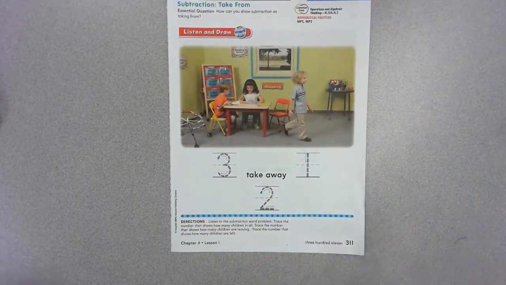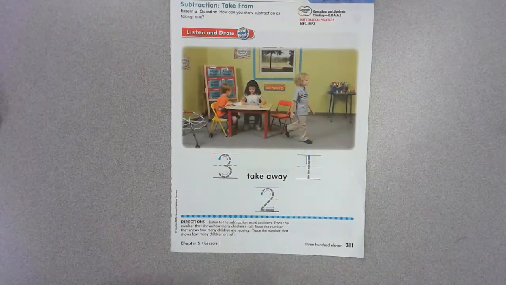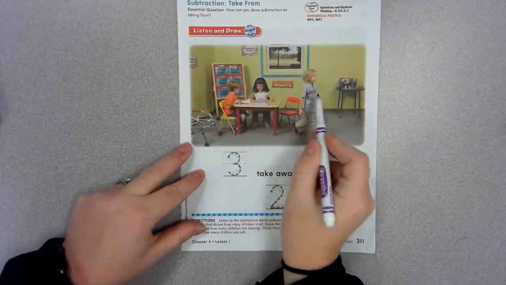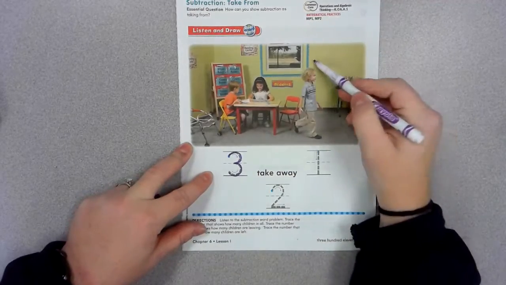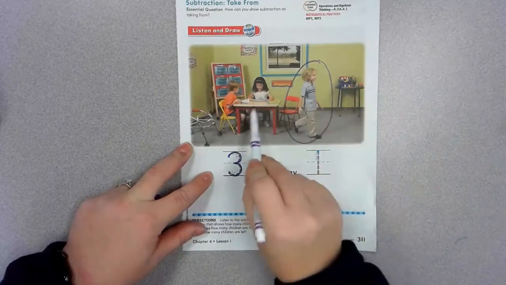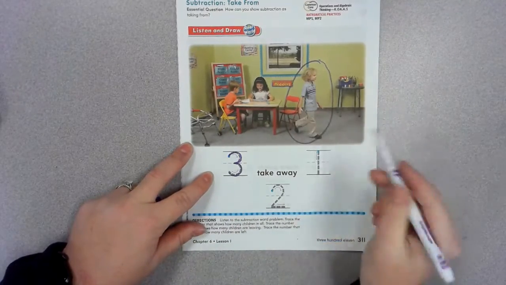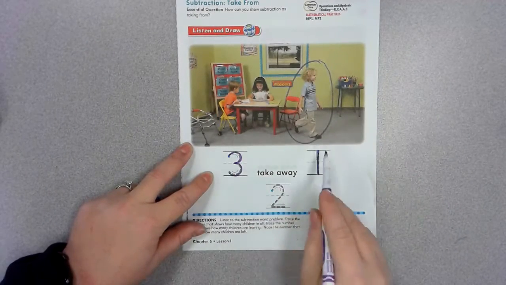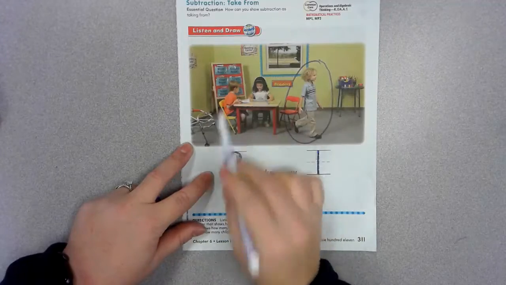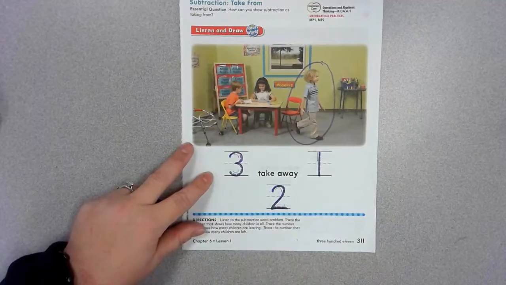So take a look here. We have 3 kids all together. If there were 3 kids at that table, let's trace our 3, and this one gets up and walks away. How many are walking away from the table? Just that one boy. So if we have 3, we take away 1, how many are left at the table? 2.